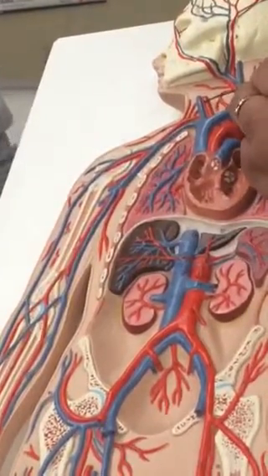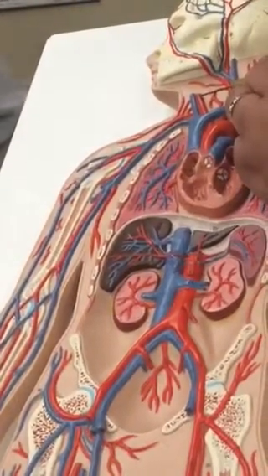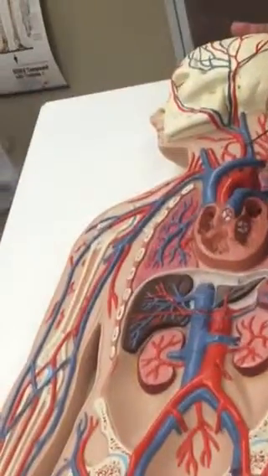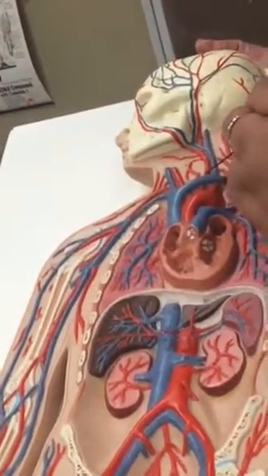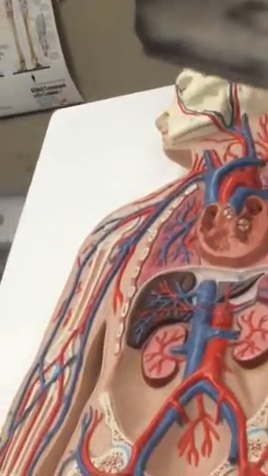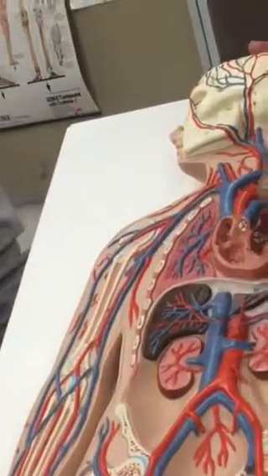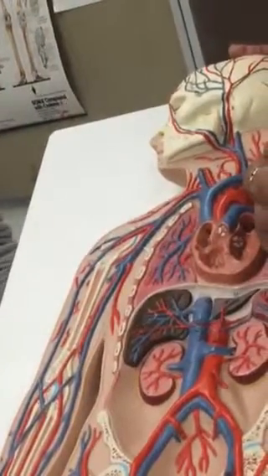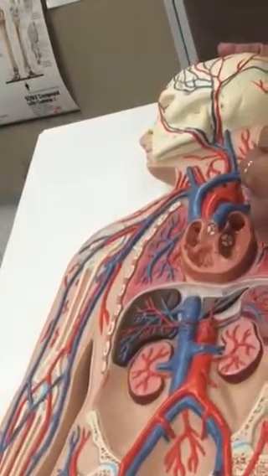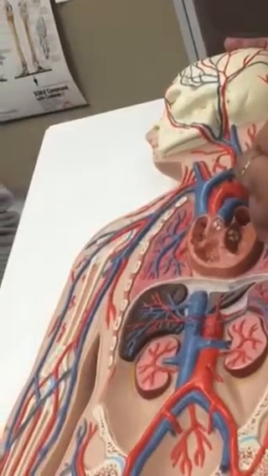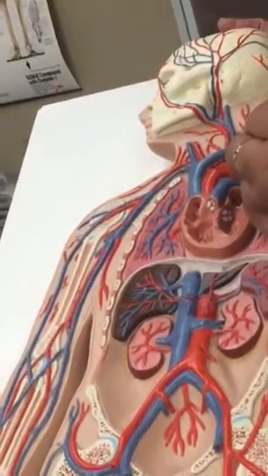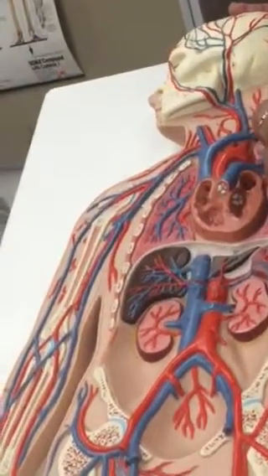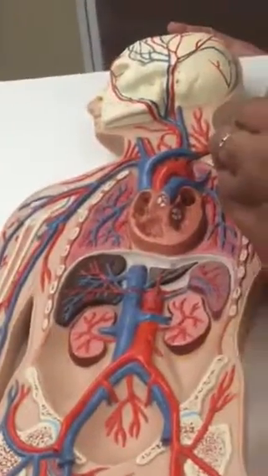Goes up, it splits into the right common, this is now going to be the right common carotid to match the left common carotid. Remember we said 3 arteries come off of the arch. The brachiocephalic on the right-hand side, the left common carotid, and the left subclavian. These 3. 1, 2, 3. Number 1 is the brachiocephalic. Number 2 is the left common carotid. Number 3 is the left subclavian.